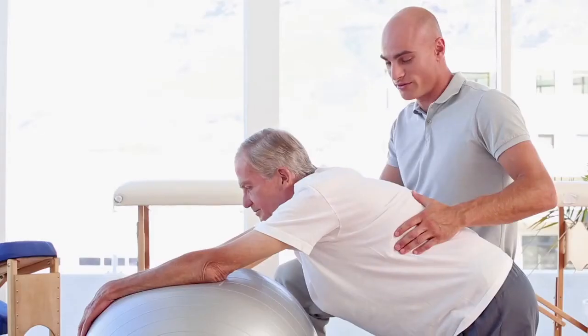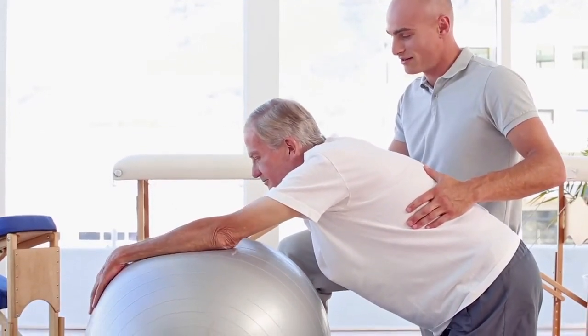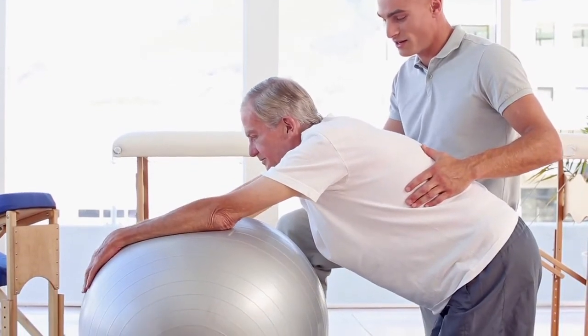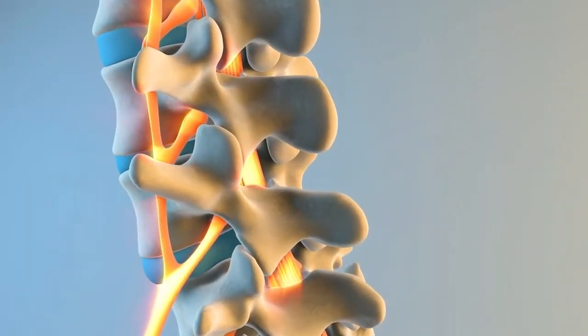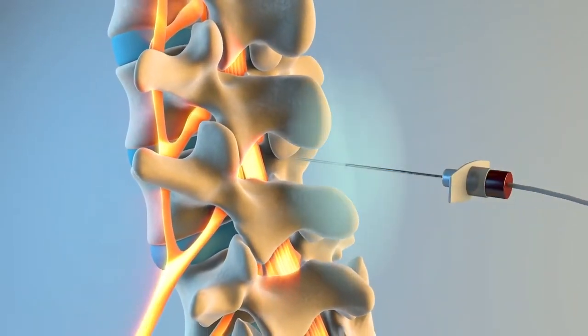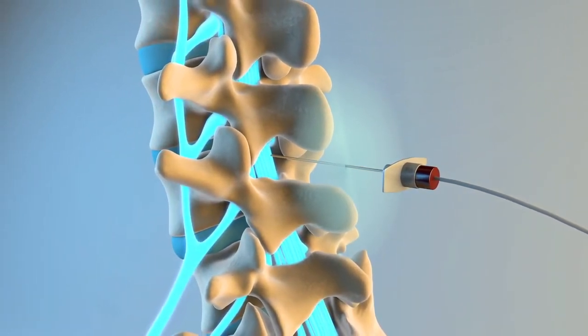In some cases, your doctor may recommend seeing a chiropractor or physical therapist, and these treatments may include exercises to help strengthen the muscles around your spine and improve flexibility, which can also alleviate some mild symptoms. In some severe cases, your doctor may recommend an epidural steroid injection, or ESI. This is a minimally invasive injection procedure that delivers medicine directly to the area where the nerve is most compressed. In some cases, this can relieve pain for a period of weeks or months.